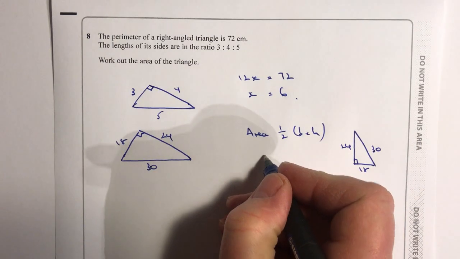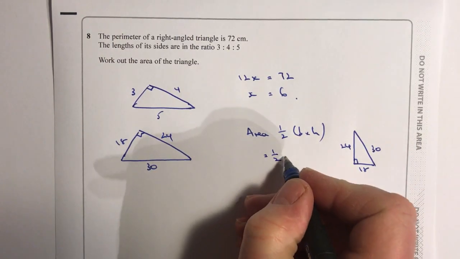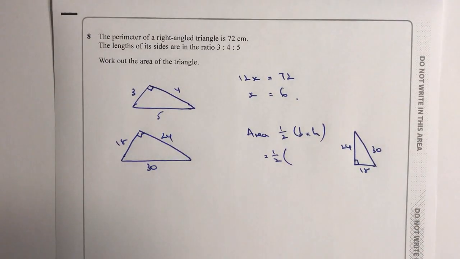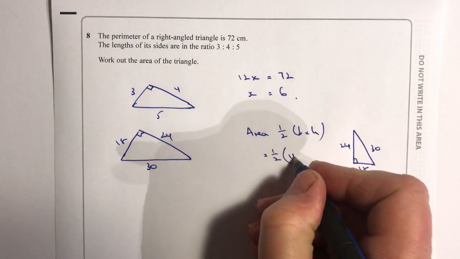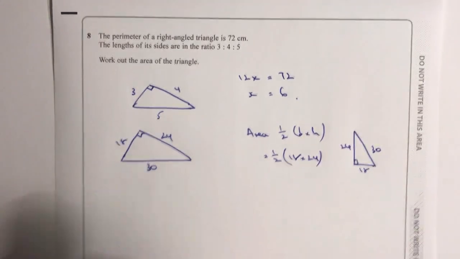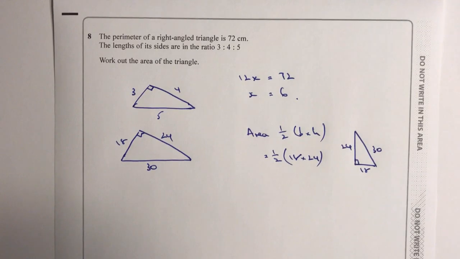So if I plug these numbers into my equation here, I've got a base of 18 and a height of 24. If I multiply those numbers together, I'm going to get 432. Then I multiply by a half, and I'm going to get 216.